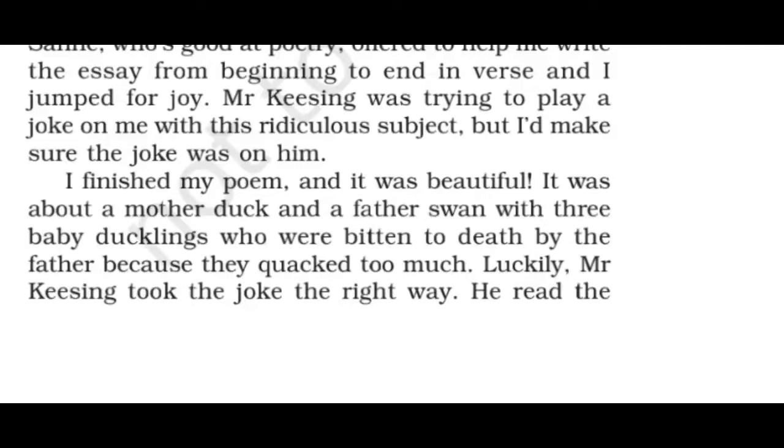Here, Anne Frank says that she finished her poem which was on the subject, yes, "Quack, quack, quack," said Mistress Chatterbox. And it was beautiful. She found that poem which she had written very beautiful. And that poem was about a mother duck and a father swan. Means there was a family of a duck, a swan, and the 3 little baby ducklings who were bitten to death because they quacked too much.